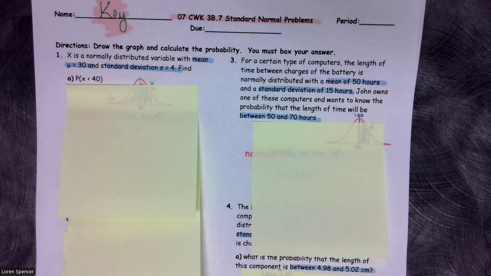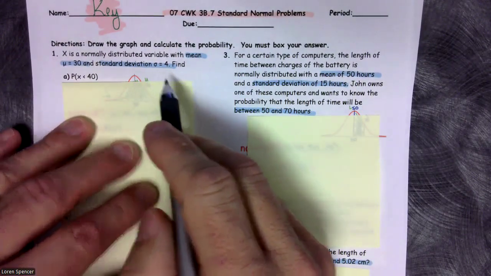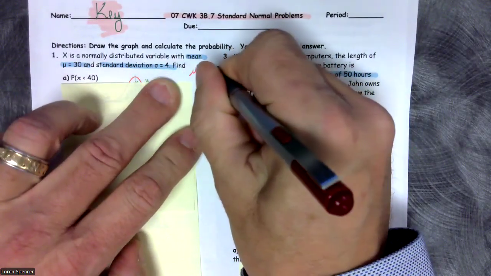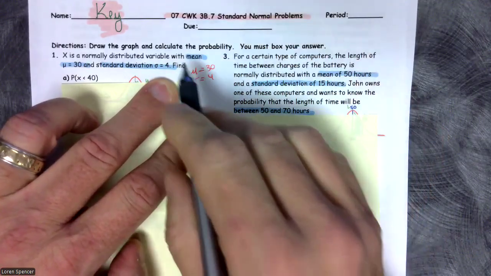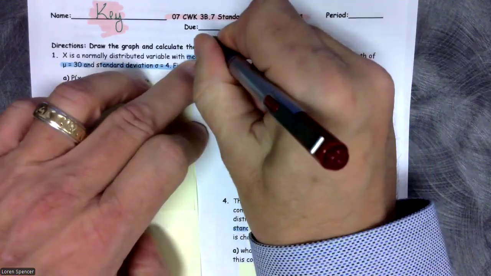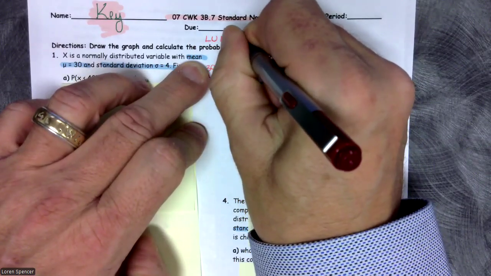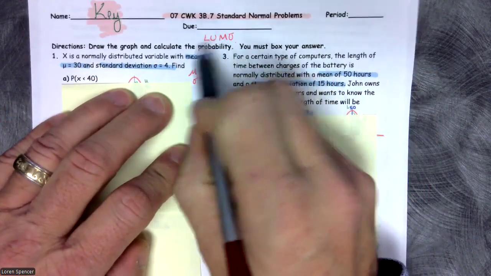It says, draw the graph and calculate the probability. X is a normally distributed variable with a mean of 30 and a standard deviation of 4. So the mean is 30 and the standard deviation is 4. And by the way, we might as well call this LUMO. It's really not LUMO, but that's what it looks like: Lower, Upper, Mean, Standard deviation.